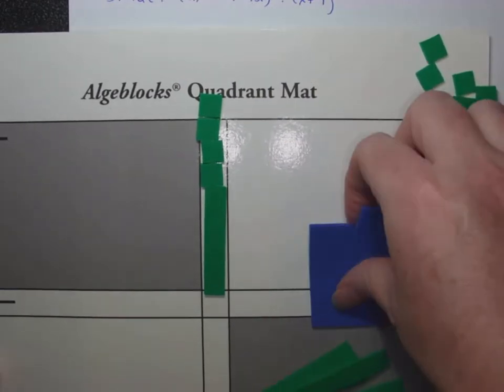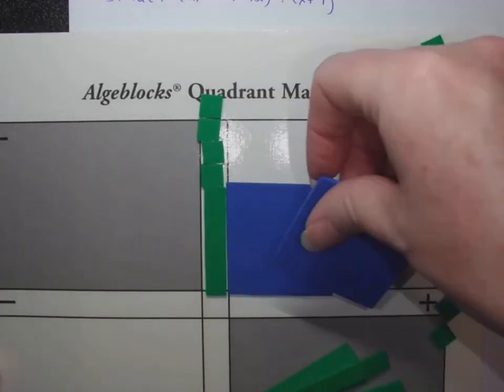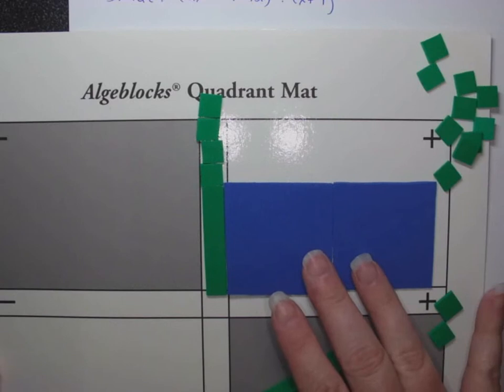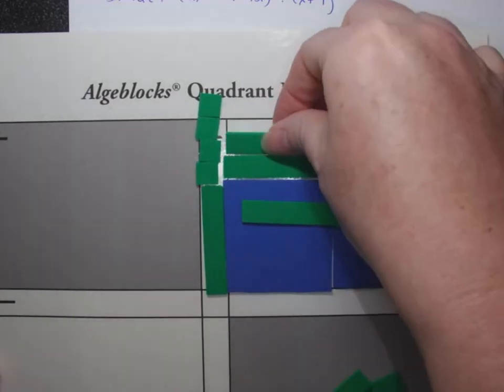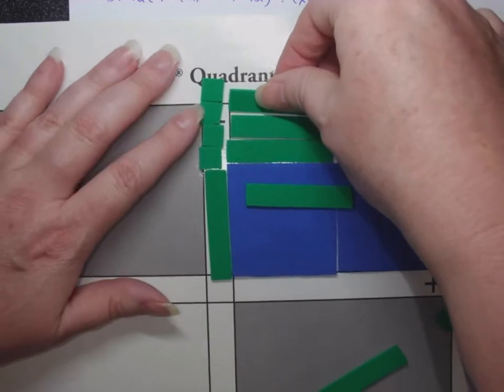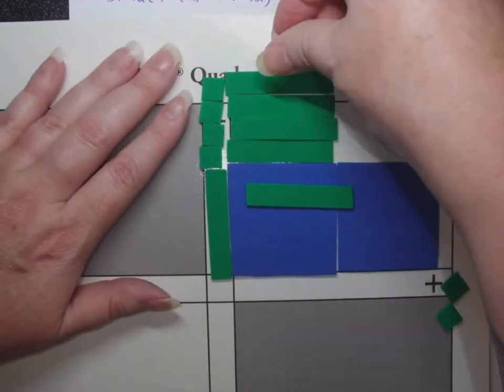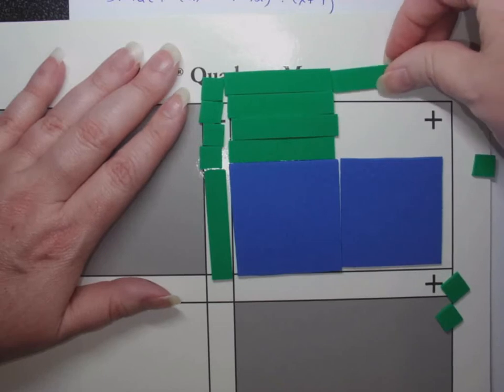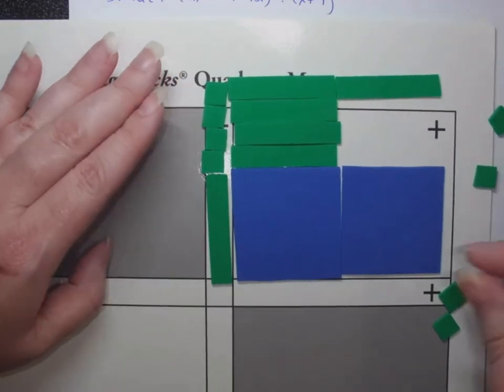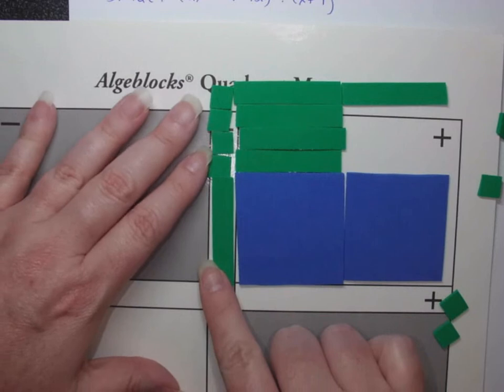In fact, I'm going to go ahead and line these up here. Okay, these are going to go here. These naturally go here. But clearly we've got some gaps. Okay.